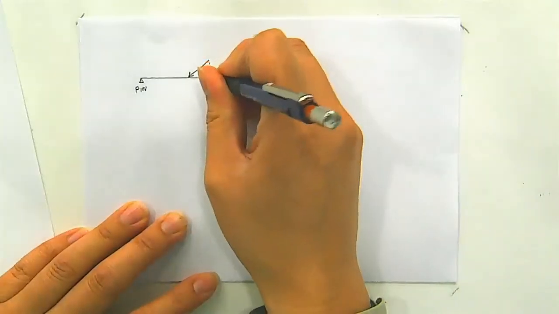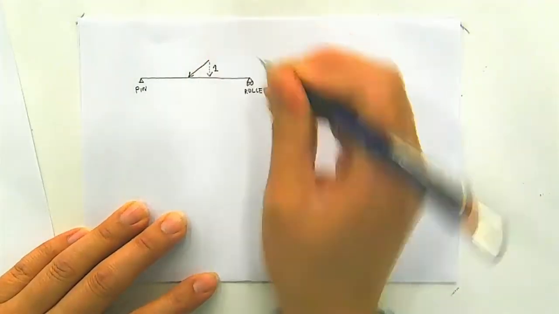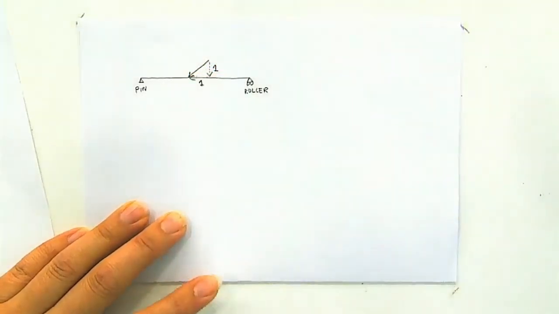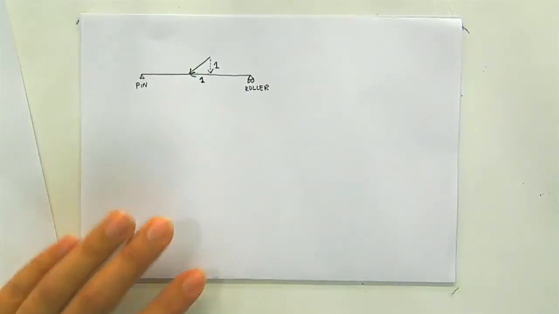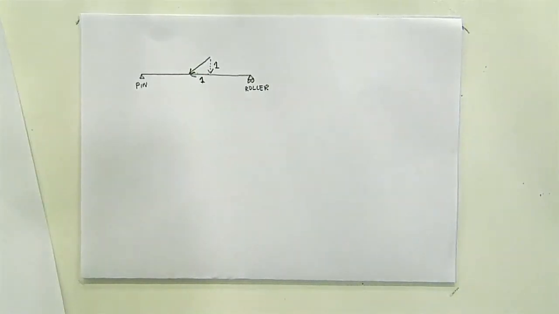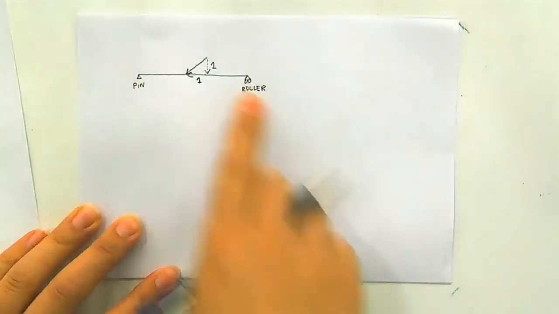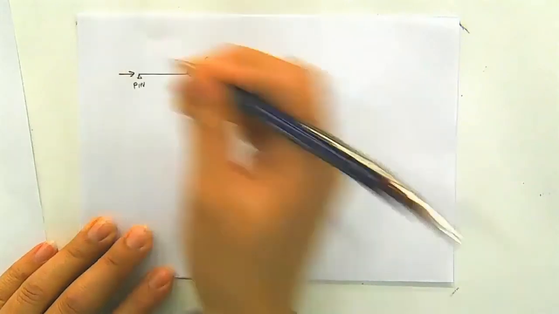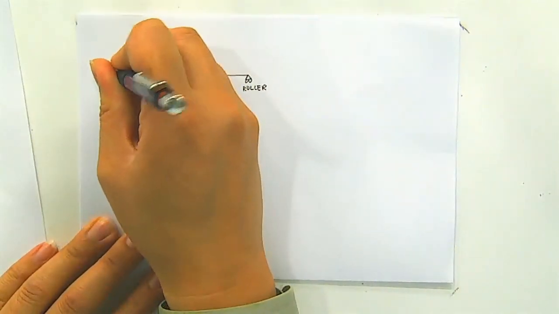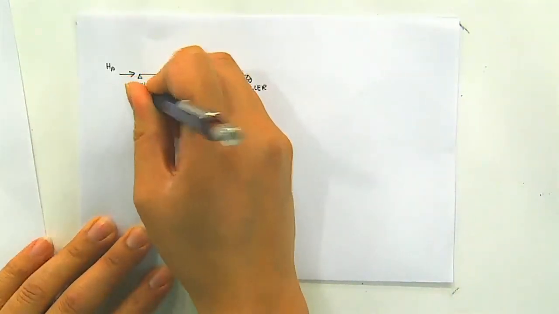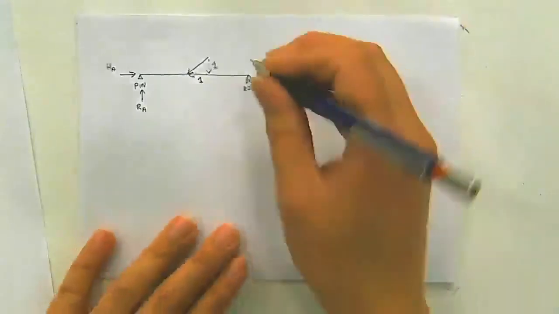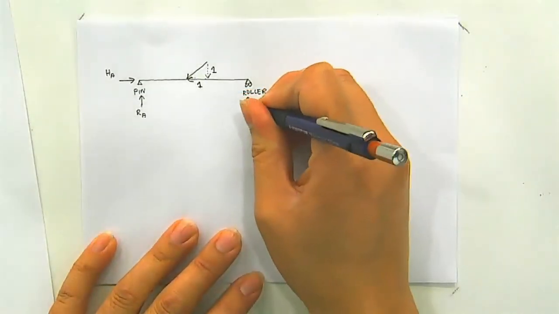Just to make my life easier, when I break up that force acting at 45 degrees, let's just assume it's going to be 1 and 1. So we've got a horizontal force HA, and a vertical force RA. On the other side, I've got a vertical force RB.